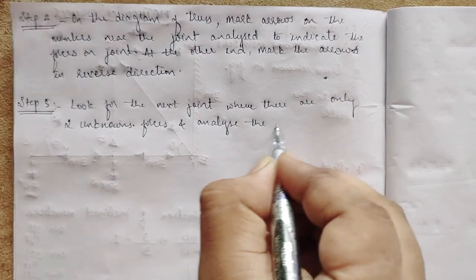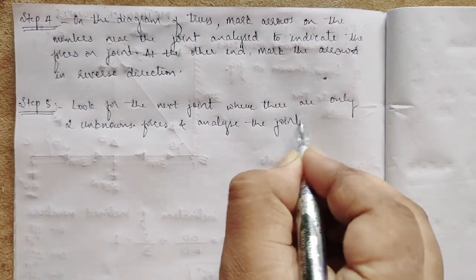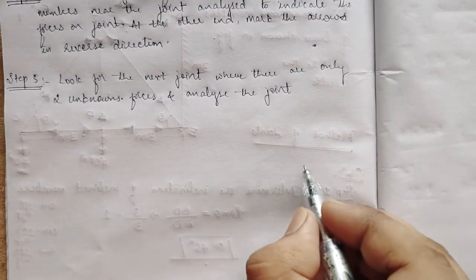So when we analyze the joint, after C we got D, which has two unknowns.